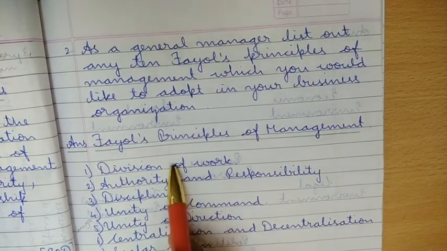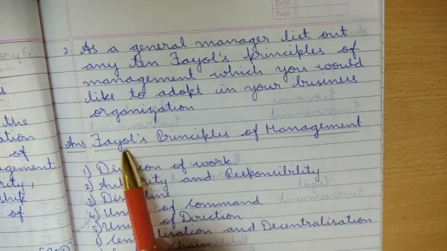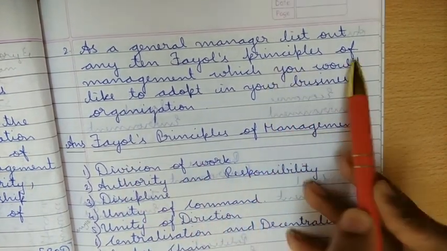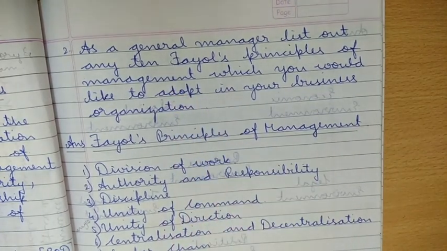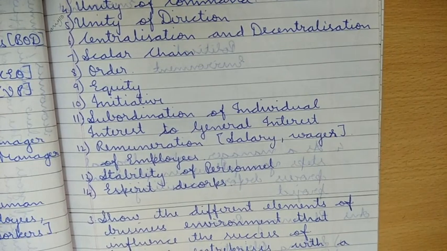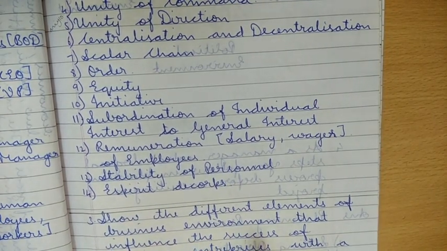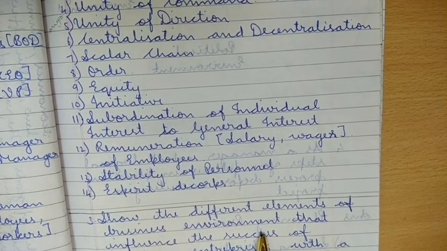So those are the keywords with which you can find out which chapter it is coming from. Next, this question is from principles of management. So here only the 5 old principles of management. In the question only it is given. So it is from the second chapter. And the third question is from business environment. That is your third chapter. So business environment, here only in the question it is given.